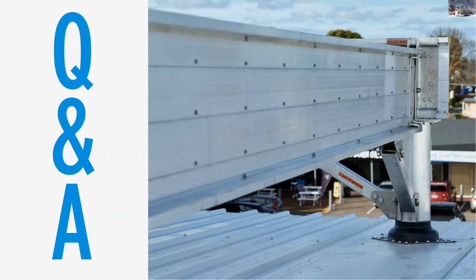Now, a question around the aluminium: what type of aluminium do you use, and does it require coating? We use 6061 T6 aluminium, which is a marine grade aluminium. That means it's suited for all sorts of environments, certainly coastal environments. Because it's marine grade, it doesn't require a coating for its longevity or durability. It can be powder coated if required, but that's not an issue.